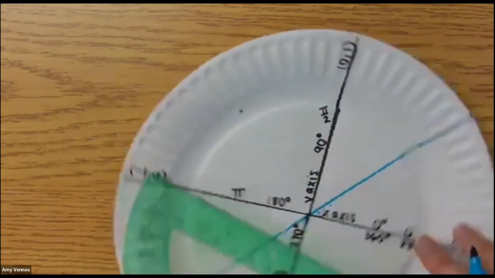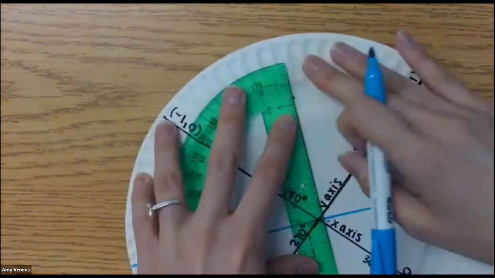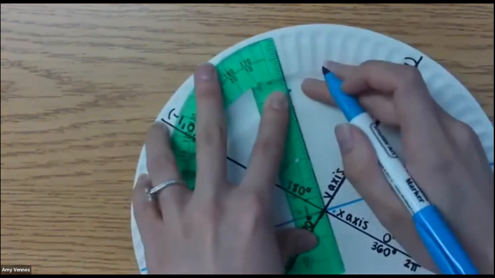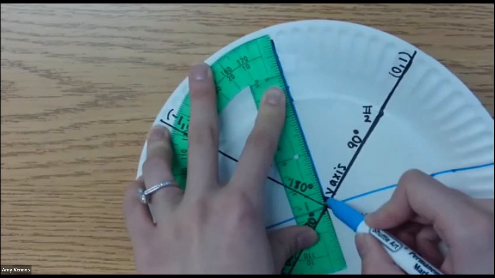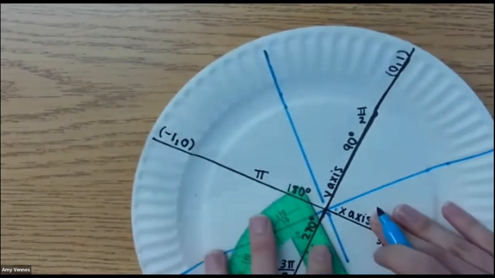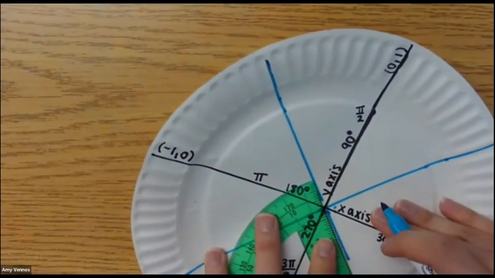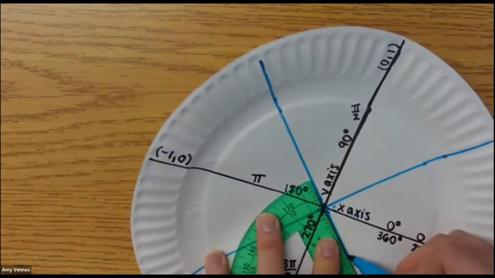Once you've done that, do the same thing. Make a line from the blue dot to the center and continue that line all the way to the edge of the circle.